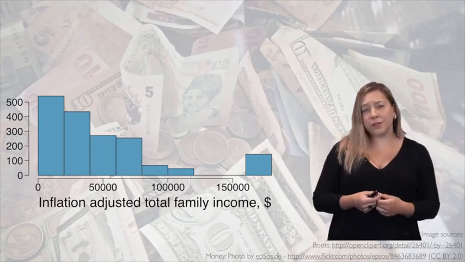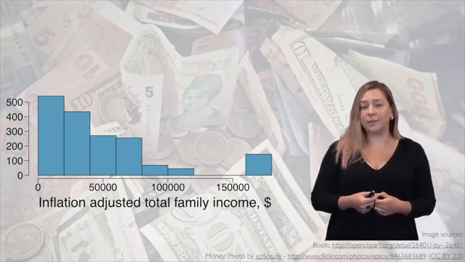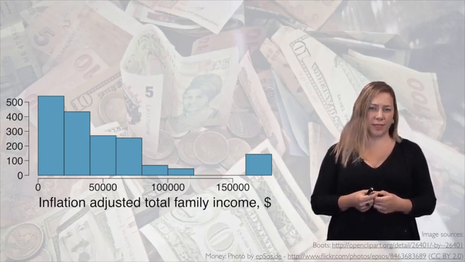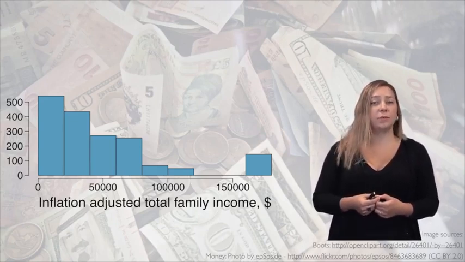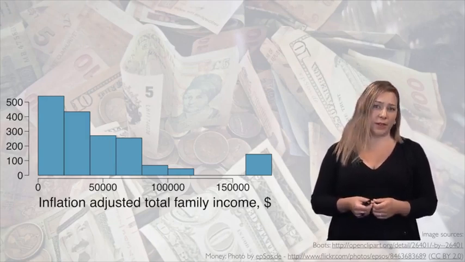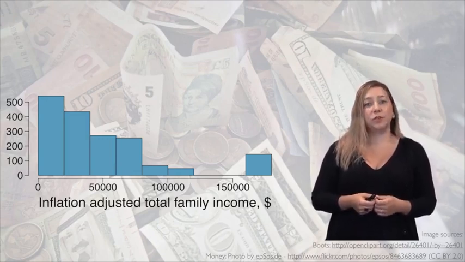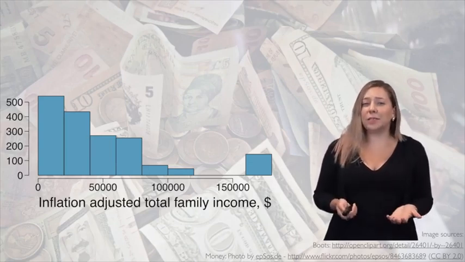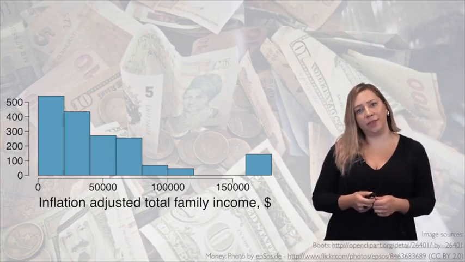Now let's shift our focus to another data set and take a look at the distribution of inflation-adjusted total family income in the US. These data were collected as part of the General Social Survey in 2012 from a random sample of Americans. We can see that the distribution is, as expected, quite right-skewed. Suppose we would like to estimate the median total family income in the US.